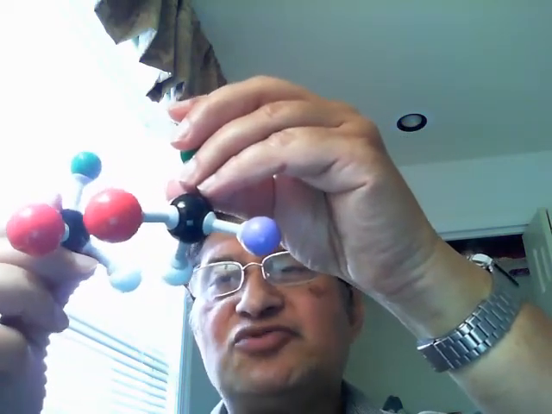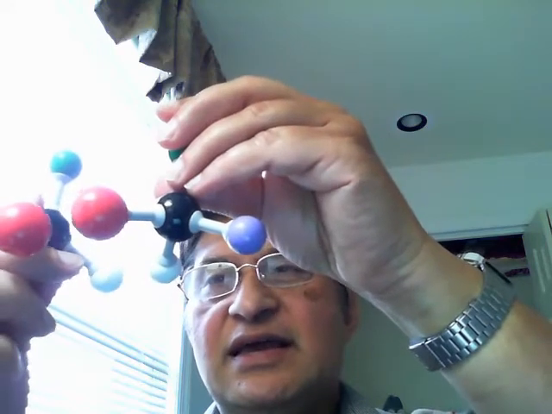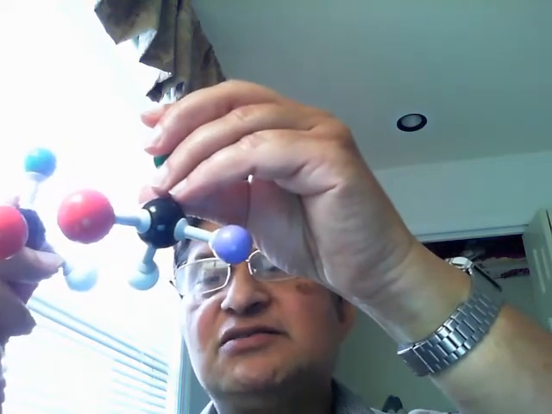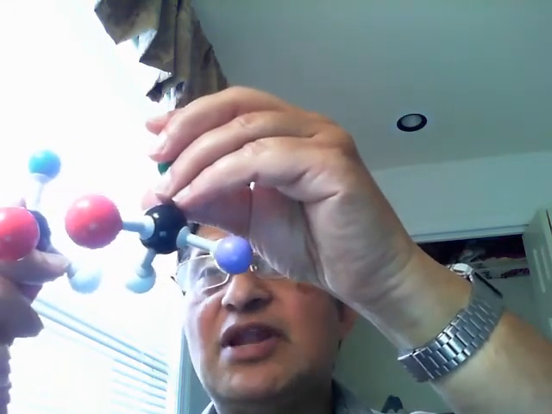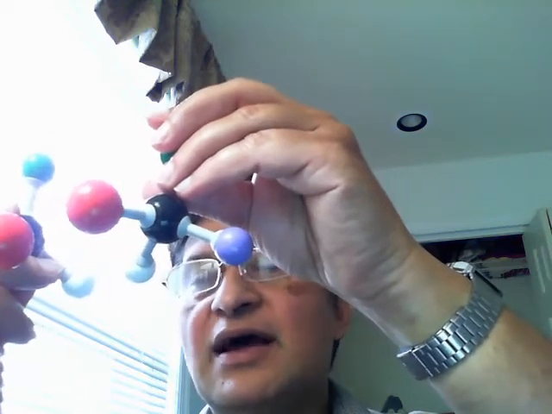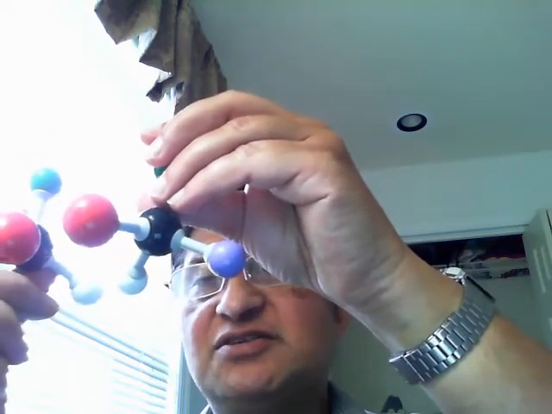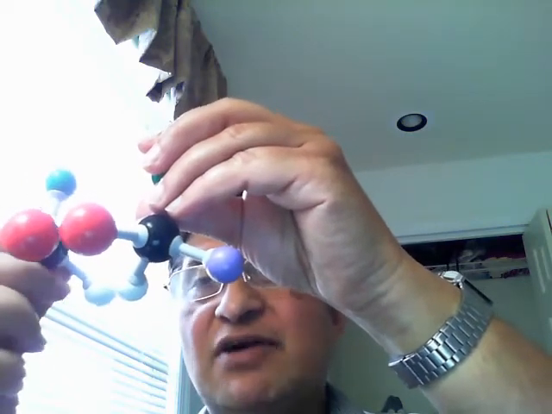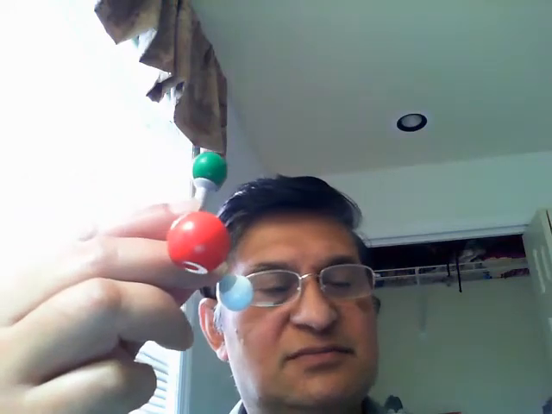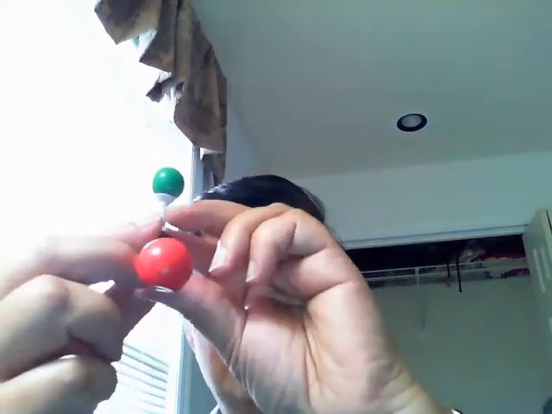Another point I'm trying to make is the way we represent these on two-dimensional paper. Two lines are drawn, and then there is one thick line, which means it's projected towards you. The other one is away from you. You can see it just by looking at one of these models that I have made.